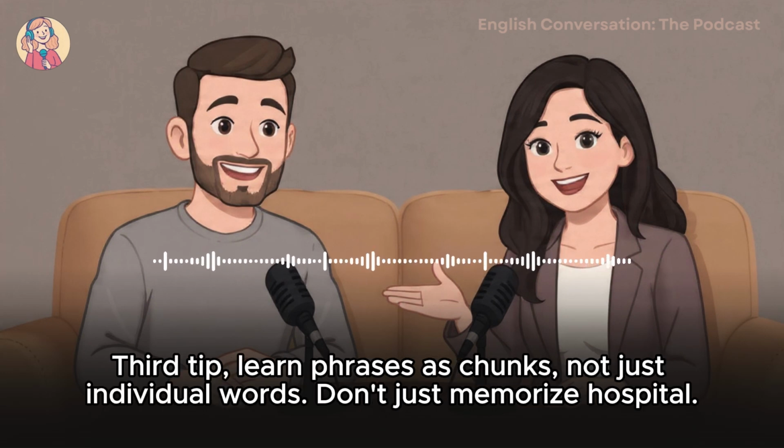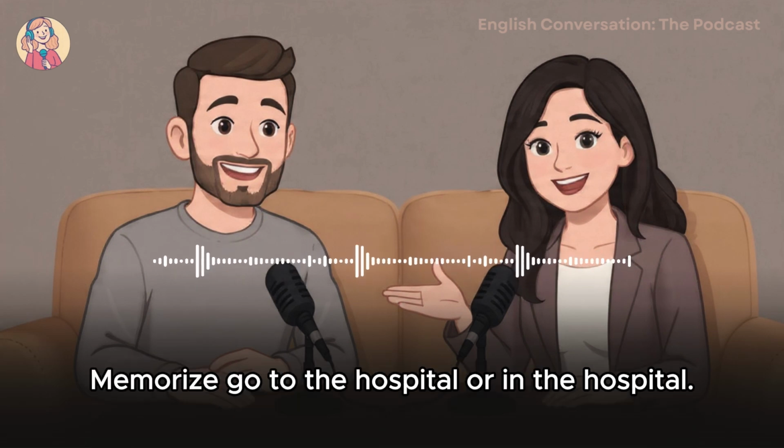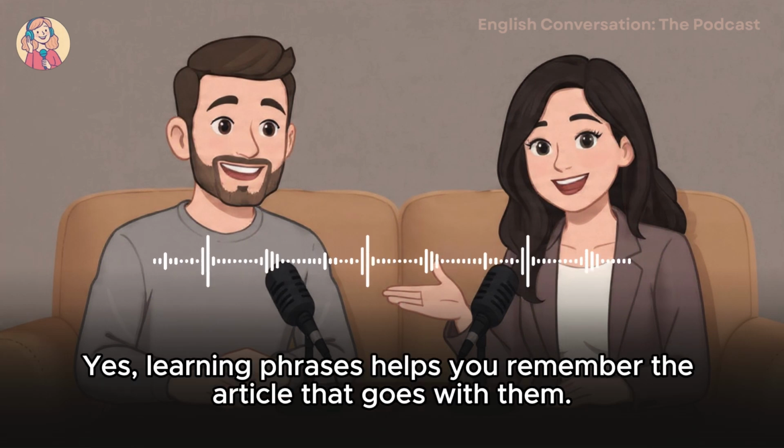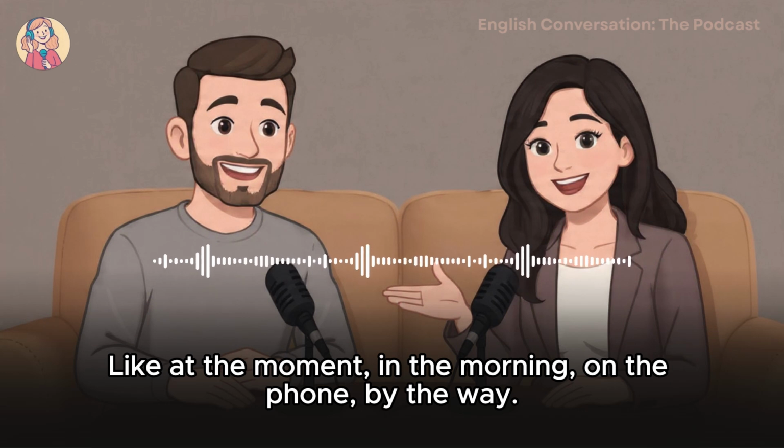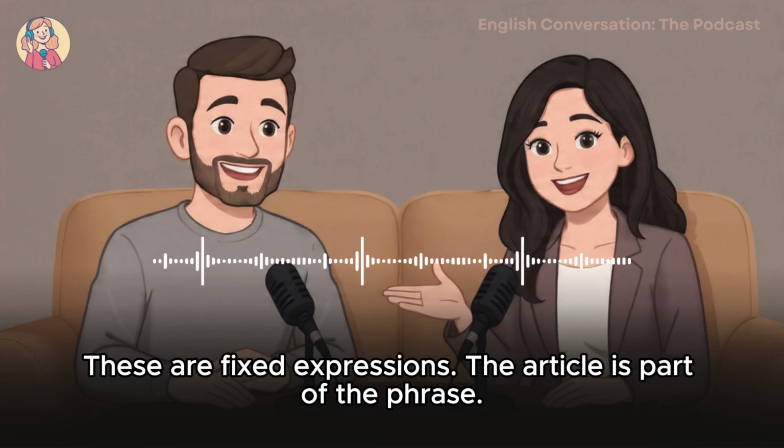Third tip, learn phrases as chunks, not just individual words. Don't just memorize hospital, memorize go to the hospital or in the hospital. Yes, learning phrases helps you remember the article that goes with them. Like at the moment, in the morning, on the phone, by the way. These are fixed expressions. The article is part of the phrase.